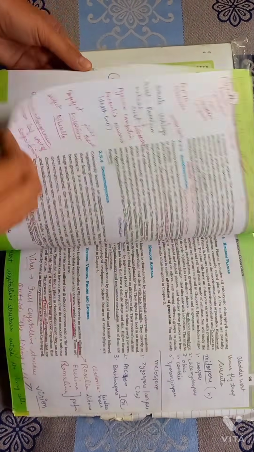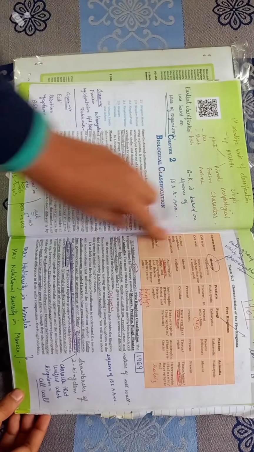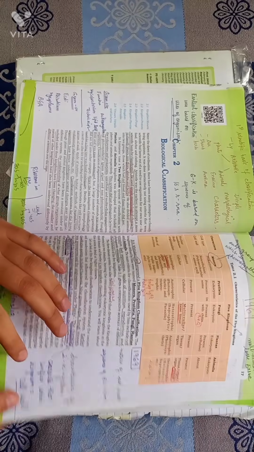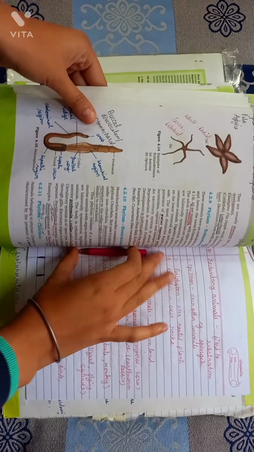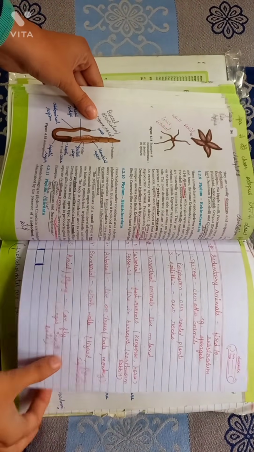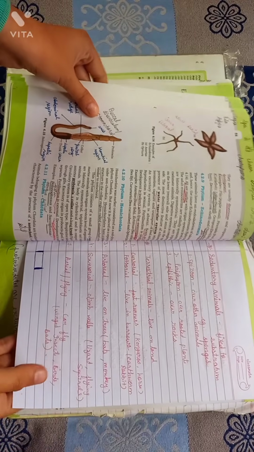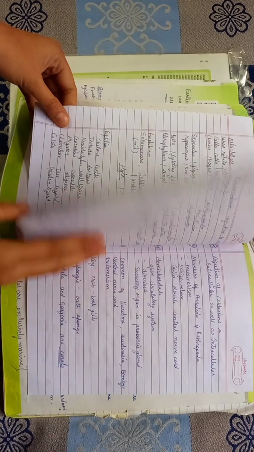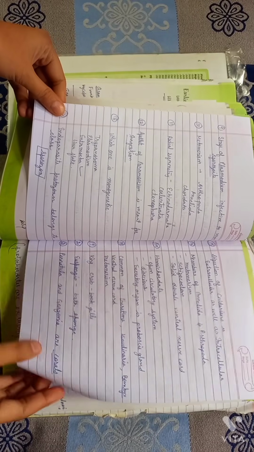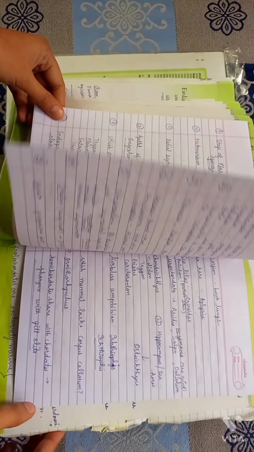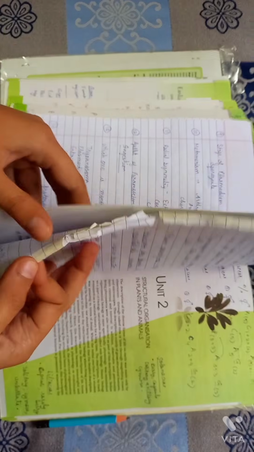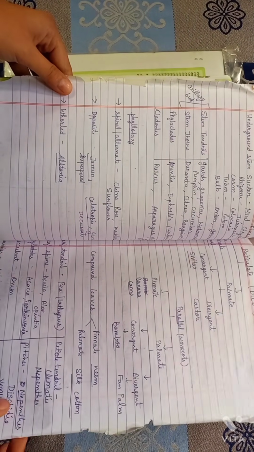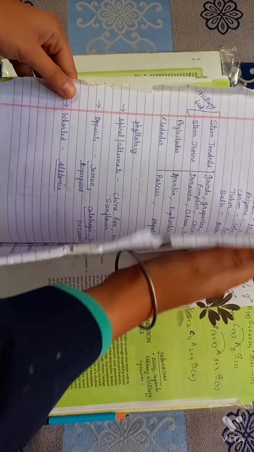Like you can see in the second chapter, there is a very important table. I have highlighted the important words of the table. For some chapters, I used to paste some pages in my book and write everything here. All the important points, short points, important words, I used to write here in these pages because the space was not enough. And here also I have pasted some pages and written everything here. This is a very good method for revision.